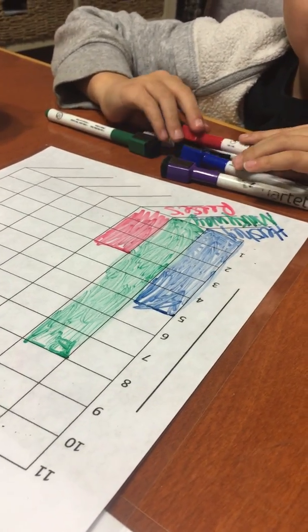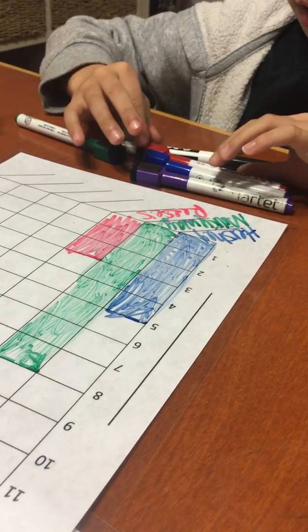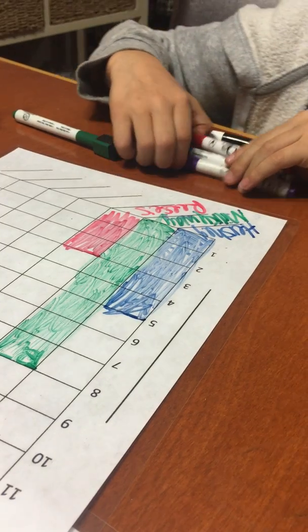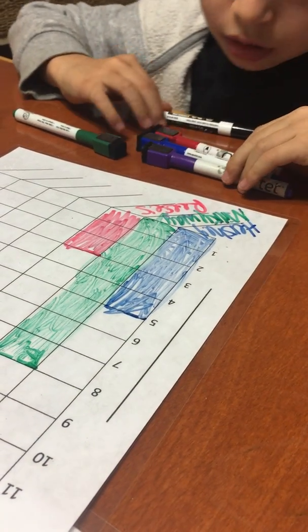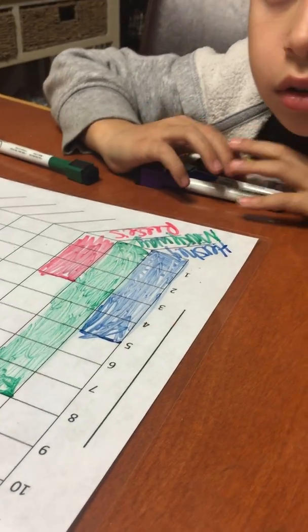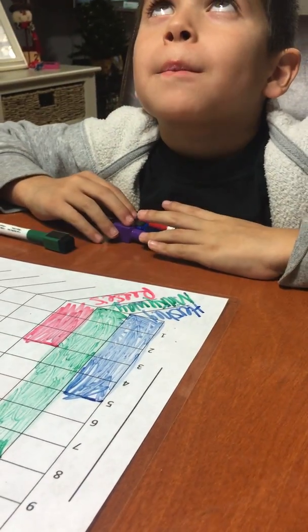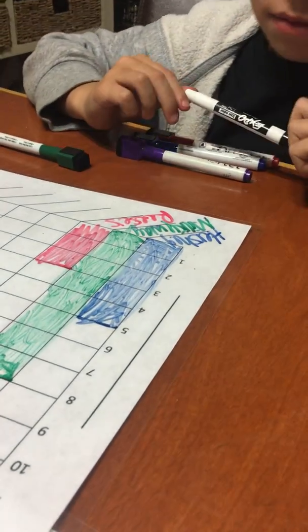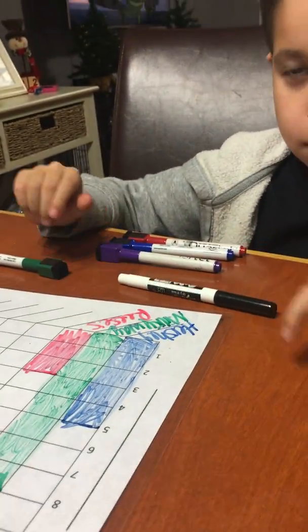Add. So add the Reese's and the Hershey's together. 5 plus 3 equals 8. Okay, so 5 plus 3 is 8.